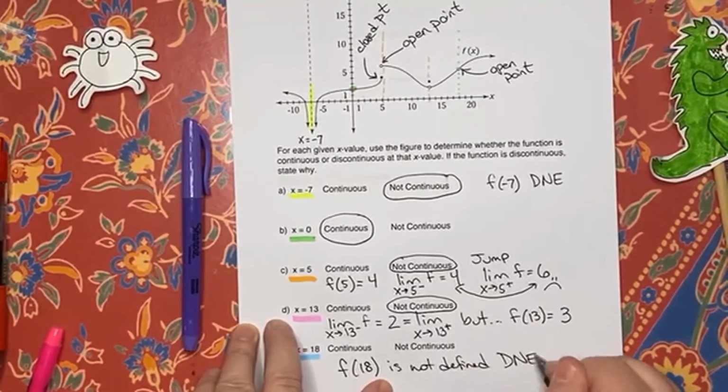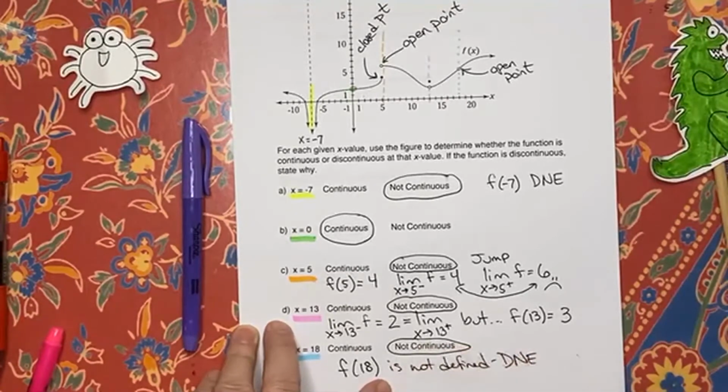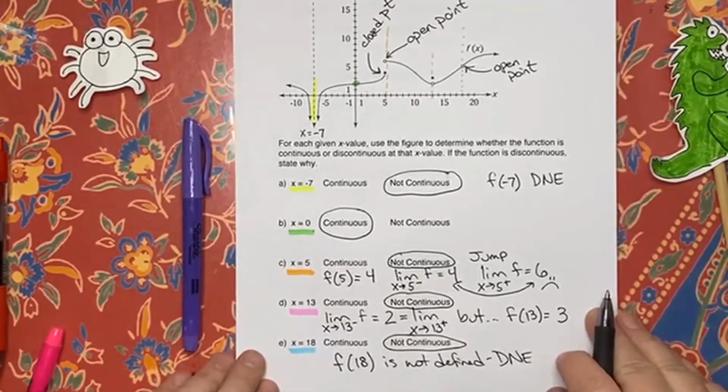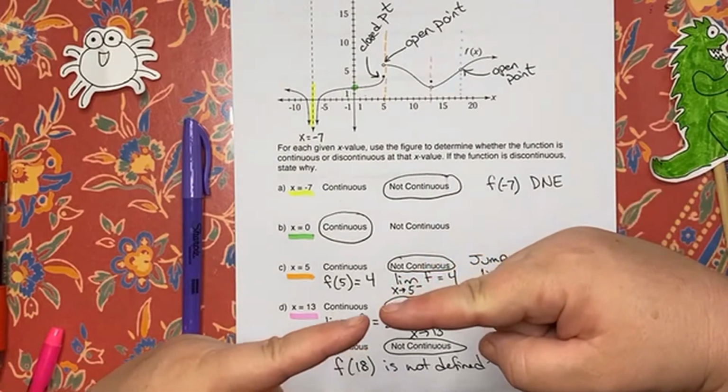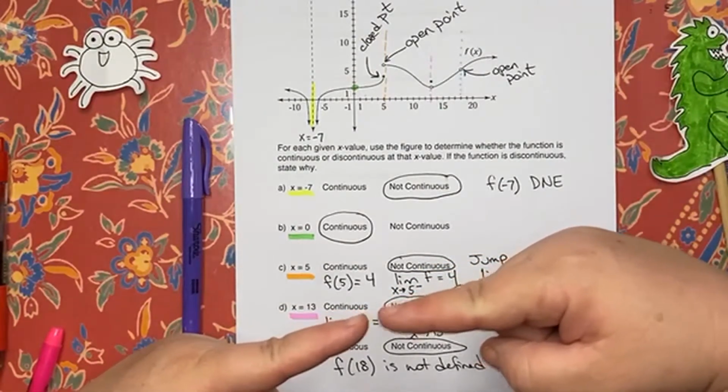So that's DNE. This is not continuous because for a function to be continuous at a point, left and right have to exist, and the point has to be there in the middle.